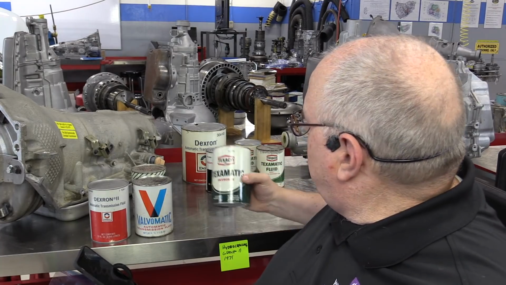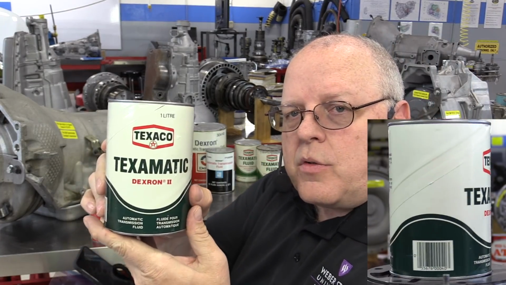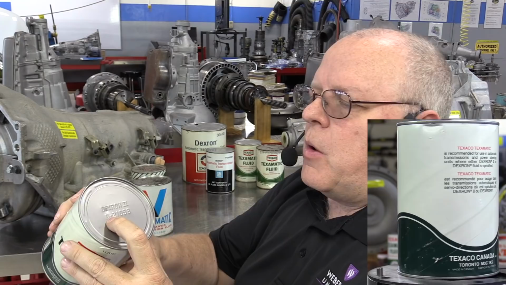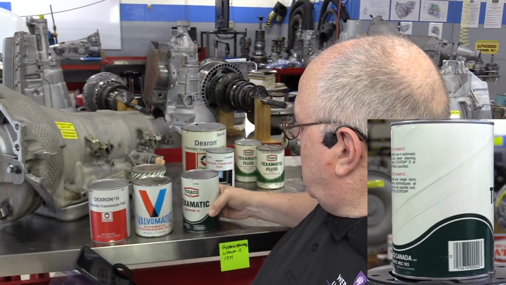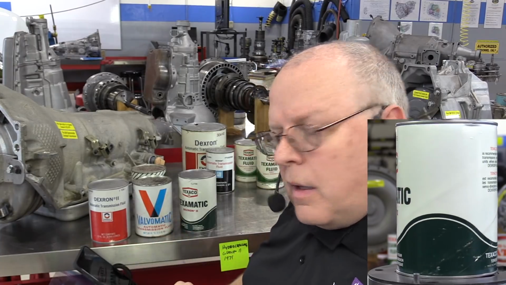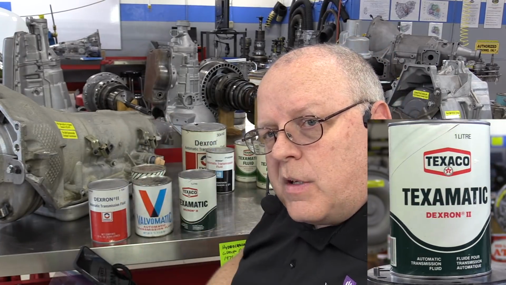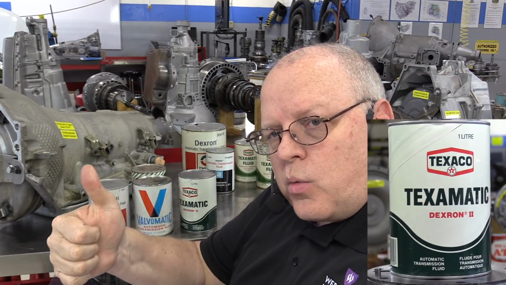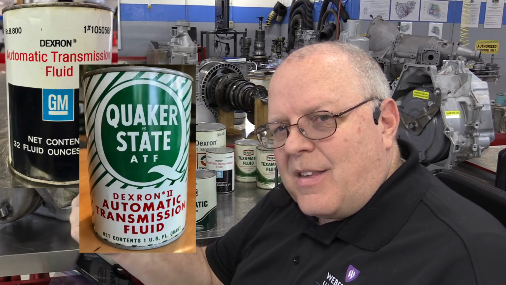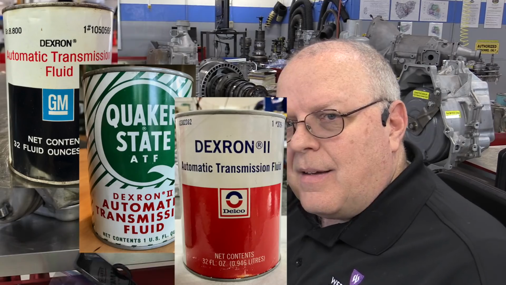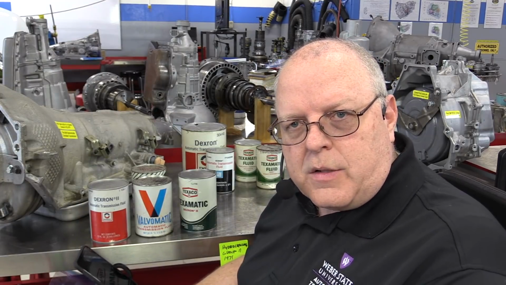And here's a can of Texaco Tex-Matic Dexron II that has a license number of D21058. So, up to this point, we have seen 3 different Dexrons. The original Dexron B, the Dexron 2C, and the Dexron 2D. So in that time period, General Motors released a few more 3-speed transmissions.